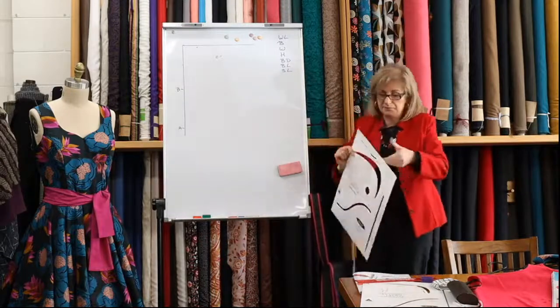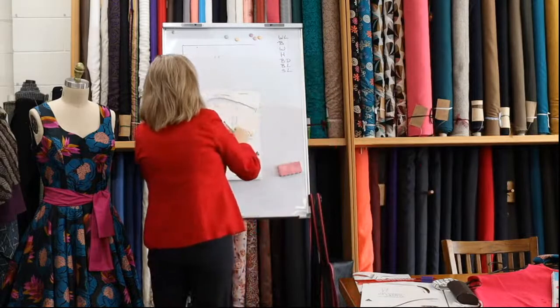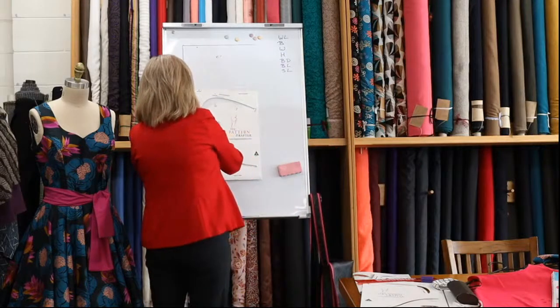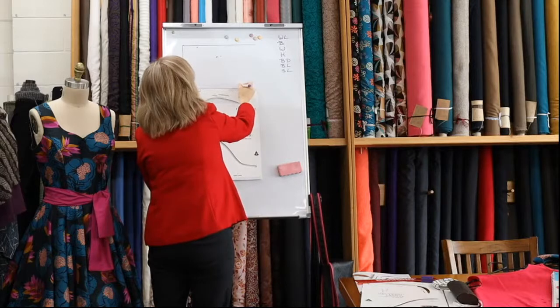The next step is to bring the ruler down so it lines up with the mark I made at B, and I'm drawing another right angle across the top, and this time marking in the bust measurement at D.